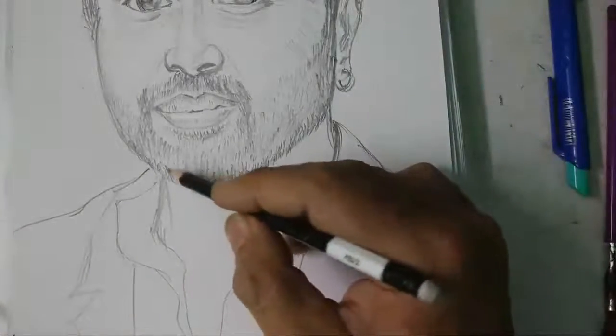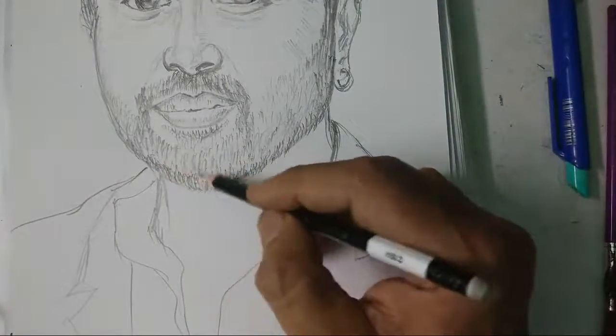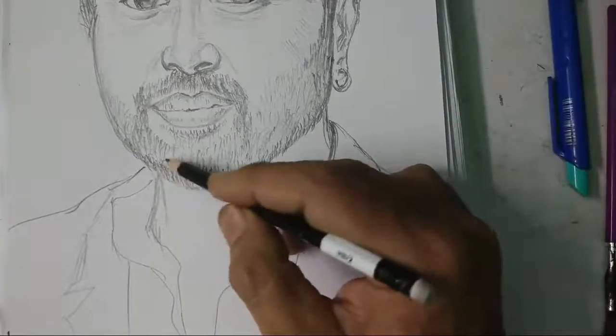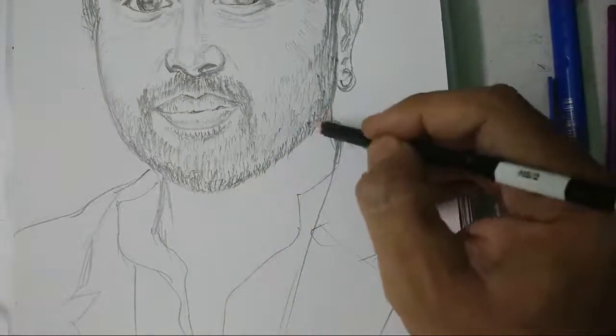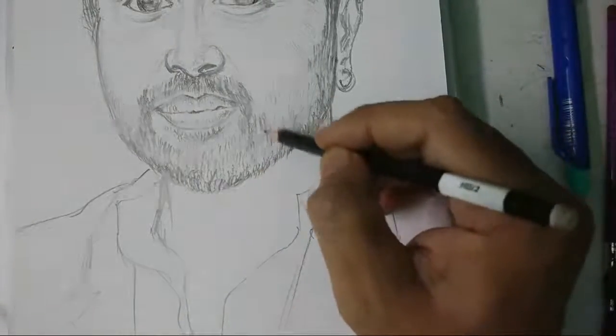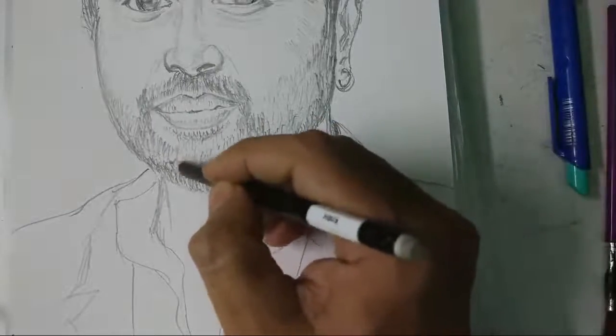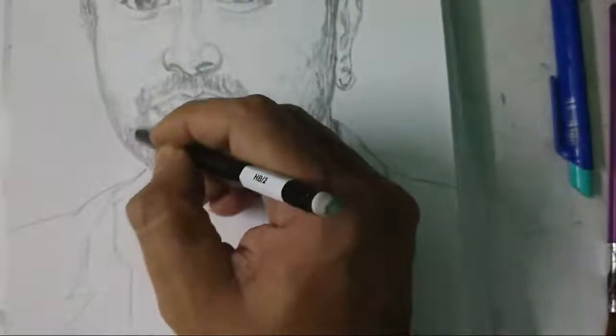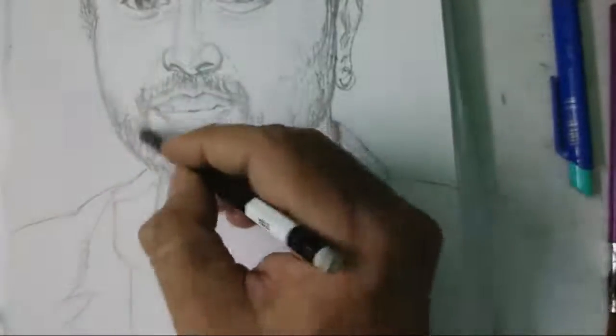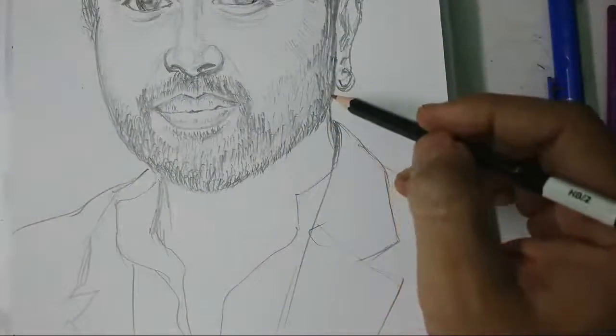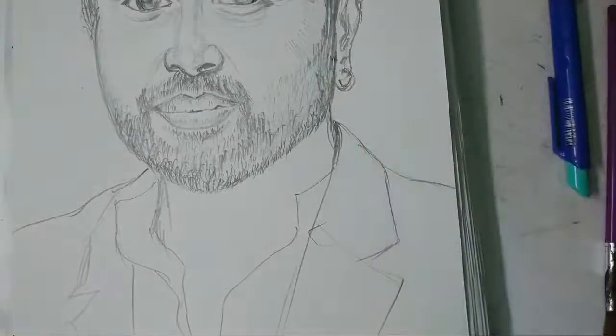You can't copy a person. You as an individual are different from anyone else. Even if you are a twin, you are different. So you can have a copy, but a copy cannot be fully the same. In the same way, a portrait also.